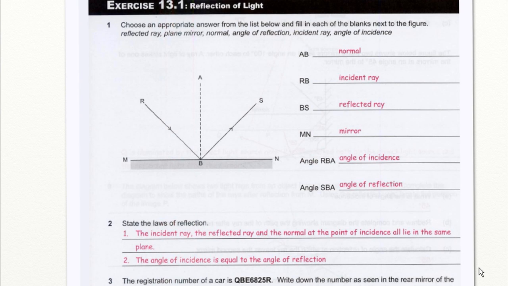Okay, this is your workbook, exercise 13.1 on the reflection of light. The first question is rather easy. You just have to refer to the physics textbook and you can get the answer.